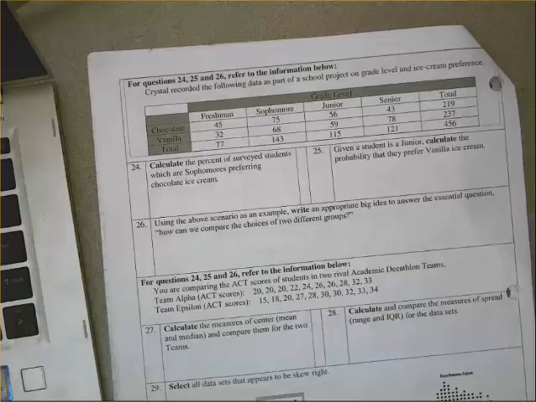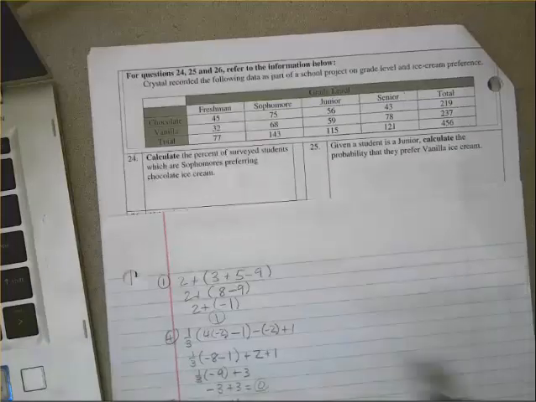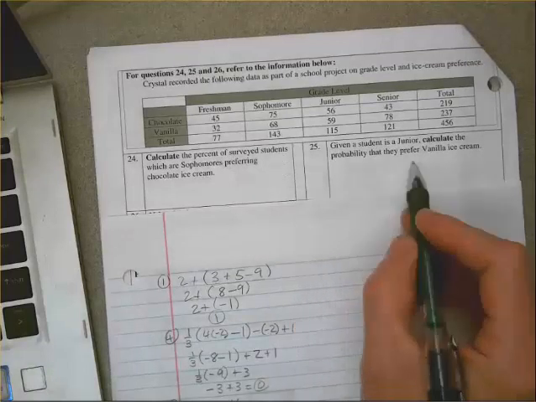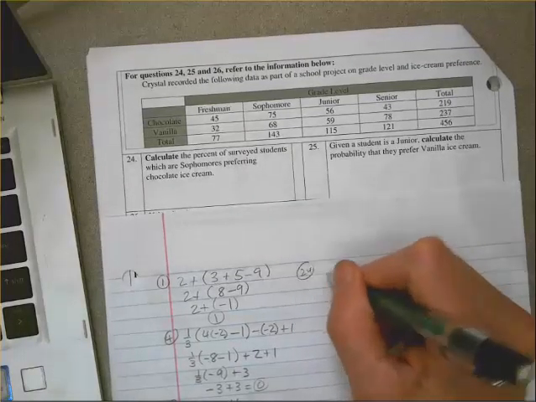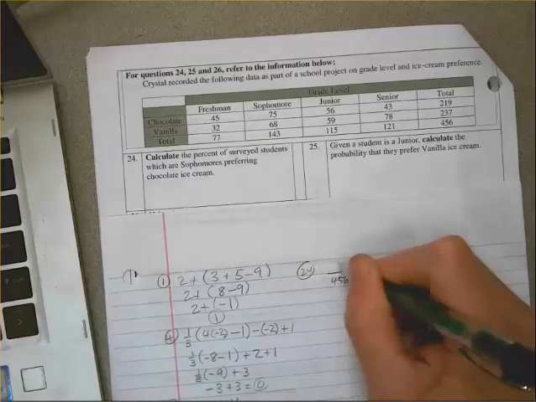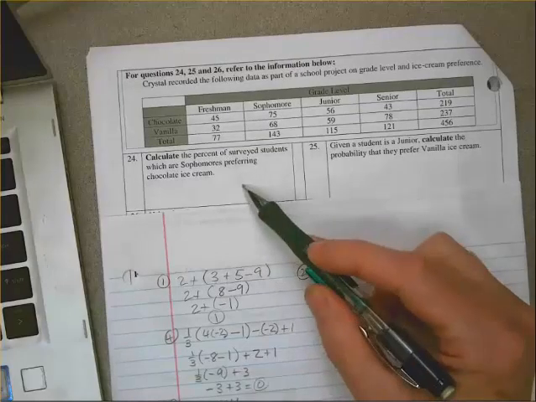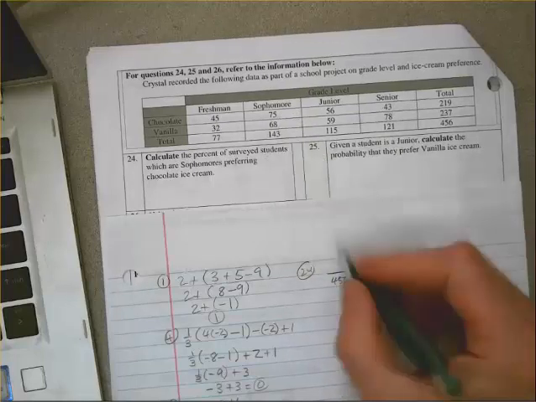Okay, the next thing we're going to look at is the statistics calculations that we were learning in this class. Number 24 says calculate the percent of surveyed students. So surveyed students is 456. So we would take 456 and divide that into the number of sophomores that prefer chocolate ice cream. So sophomores that prefer chocolate ice cream is 75.